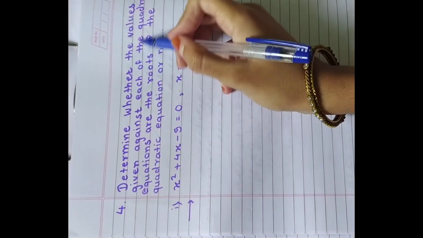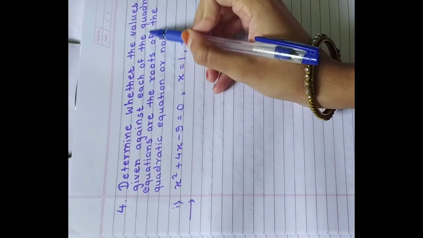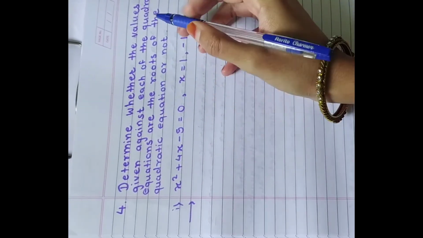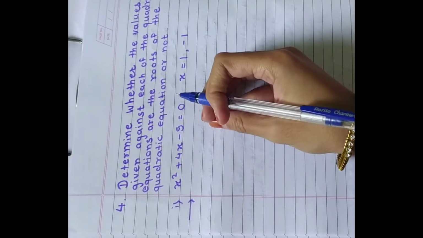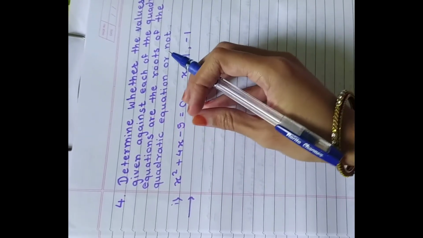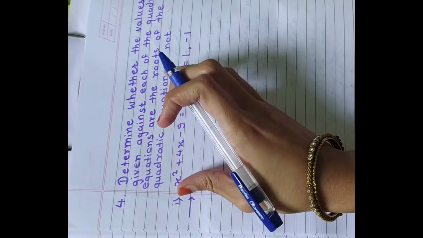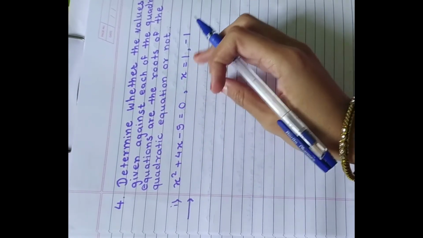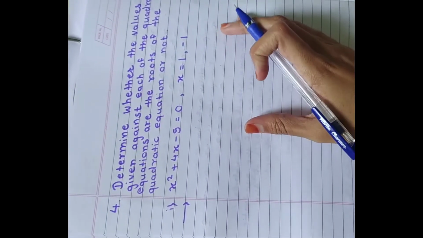Question number 4. Determine whether the values given against each of the quadratic equations are the roots of the quadratic equation or not. So here some values are given, and you have to put those values in that quadratic equation and show whether those values are roots of that quadratic equation or not.